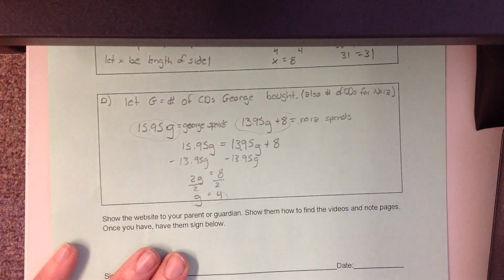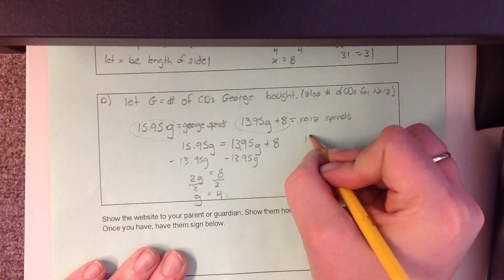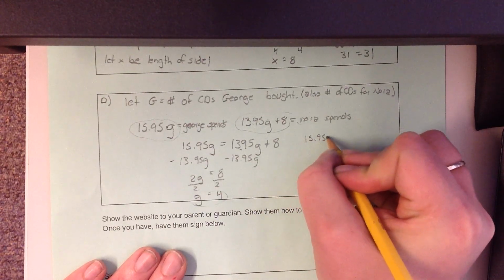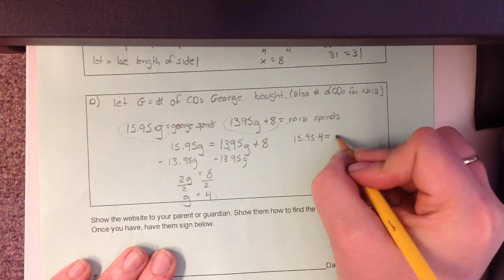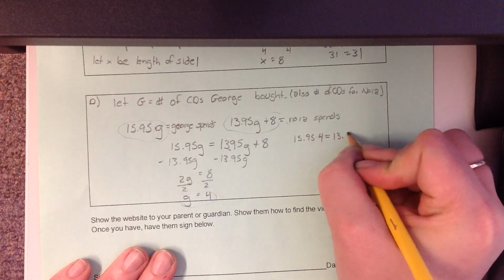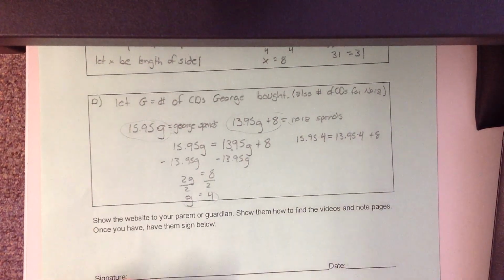And we could go back in and figure out what that amount would be. If George ordered 4, well, what would $15.95 times 4 be? And we know that that's going to be equal to whatever Nora spends, so let's double check that that's going to be equal to $13.95 times 4 plus 8. So go ahead and do your own simplification on that one. Check your work. And see if you can start using this method to crack into a couple of the other questions that we've got. See you tomorrow.